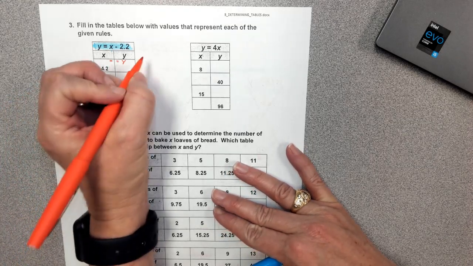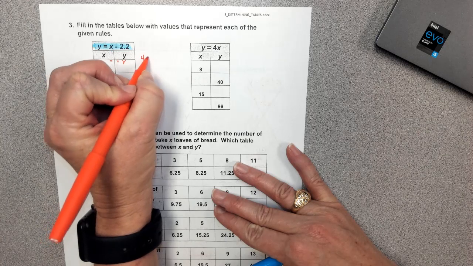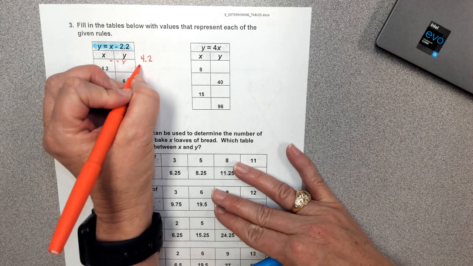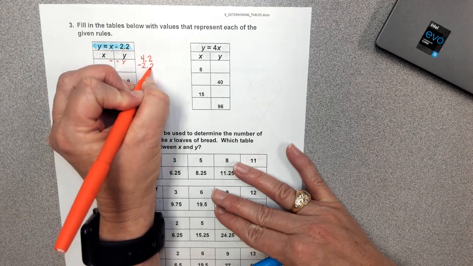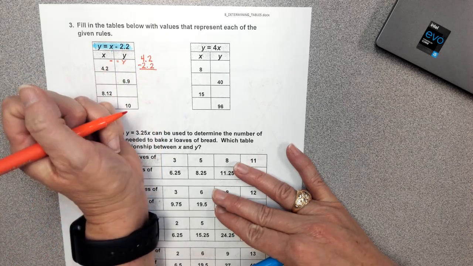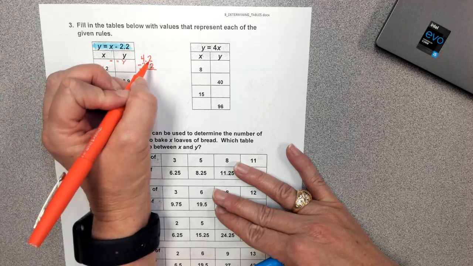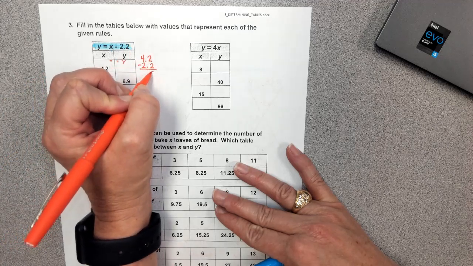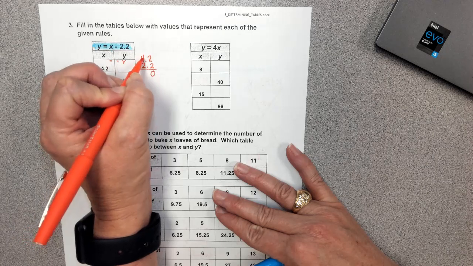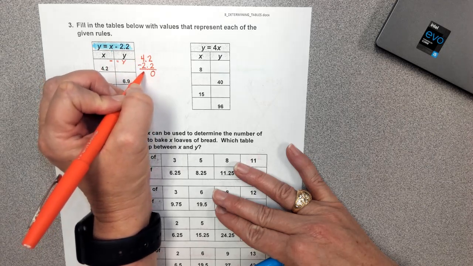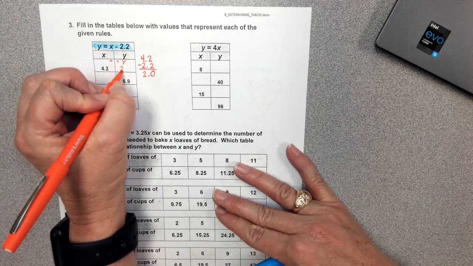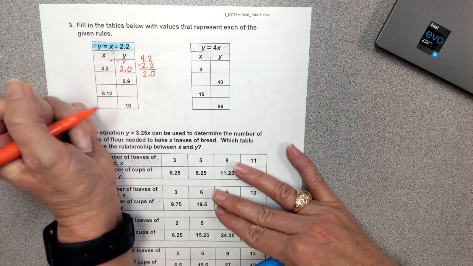If I'm at 4.2 and I want to get my y value, I'm going to subtract 2.2. And when I subtract, I start at the lowest place value, which is 2 minus 2, to get 0. 4 minus 2 is 2. And I drop my decimal. So this information is 2.0.